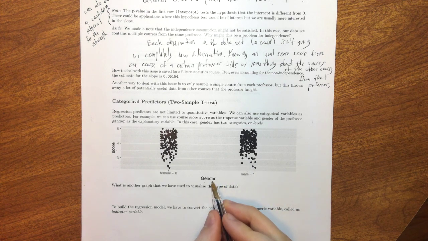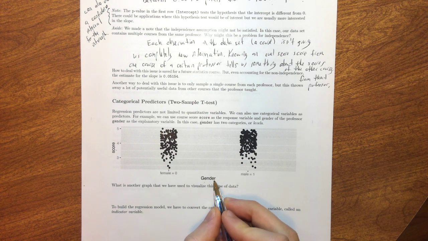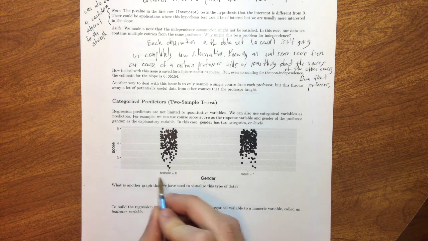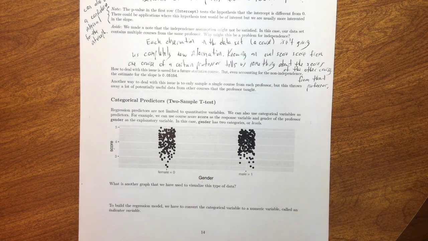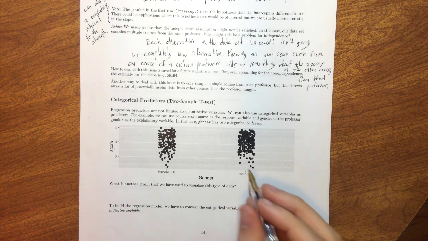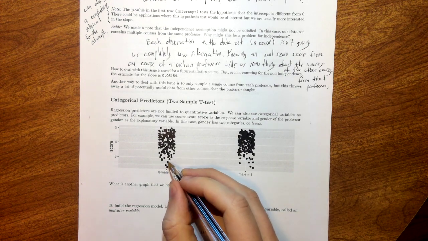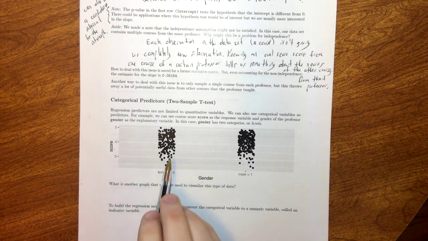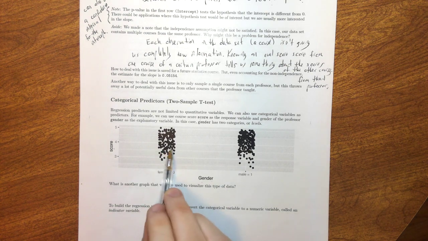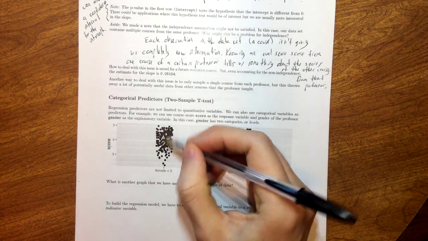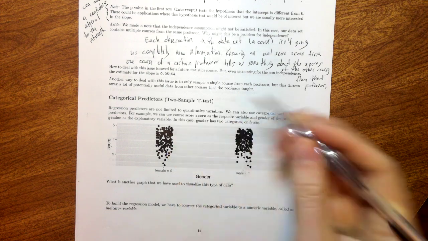But the data that we collected had gender as a binary variable, either female or male. On this plot, each point represents a different course, and these are all the course scores for the females and all the course scores for the males.